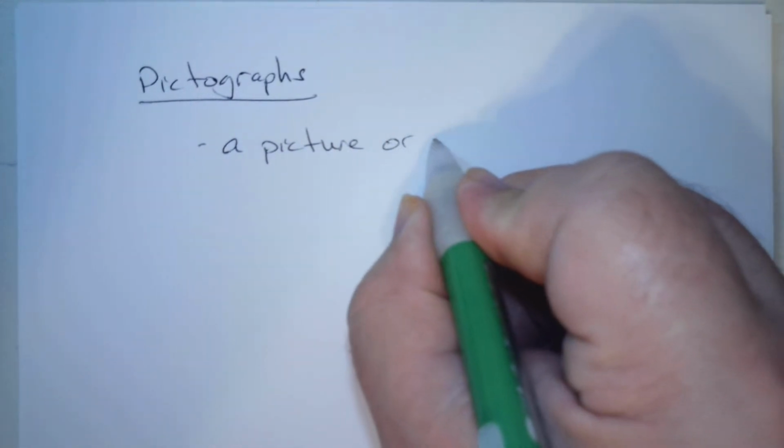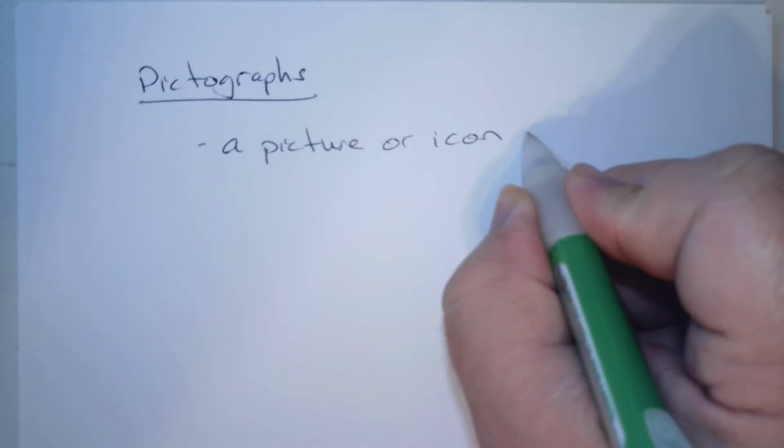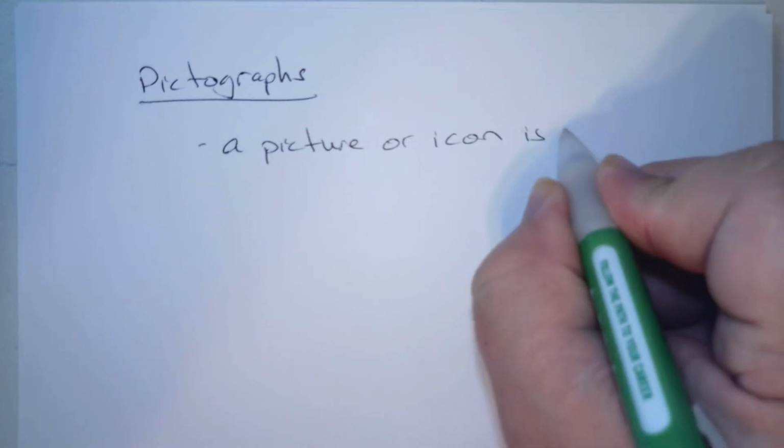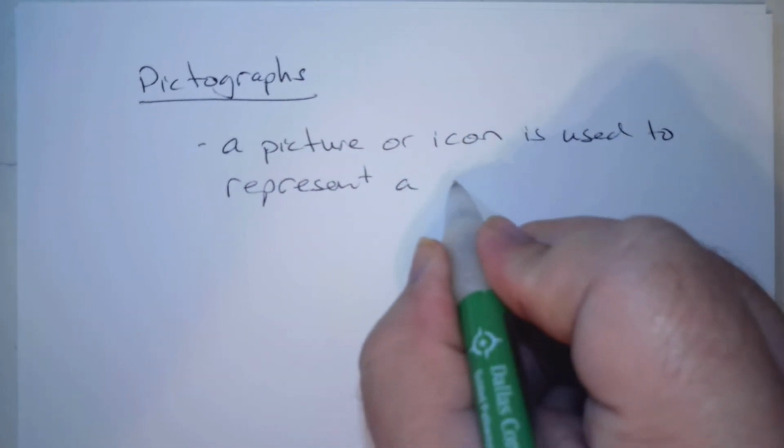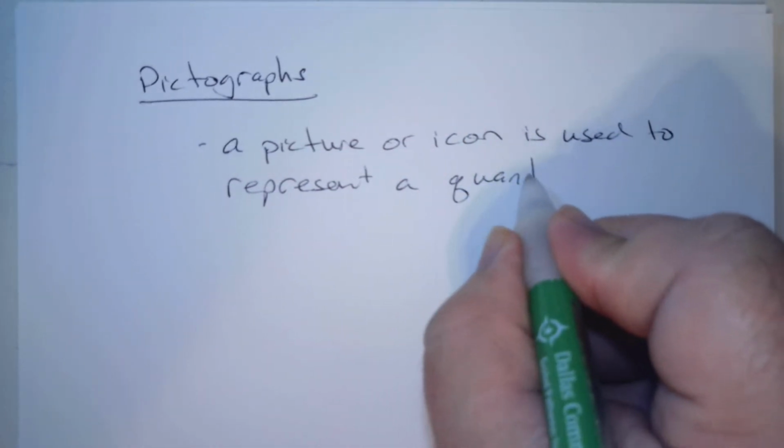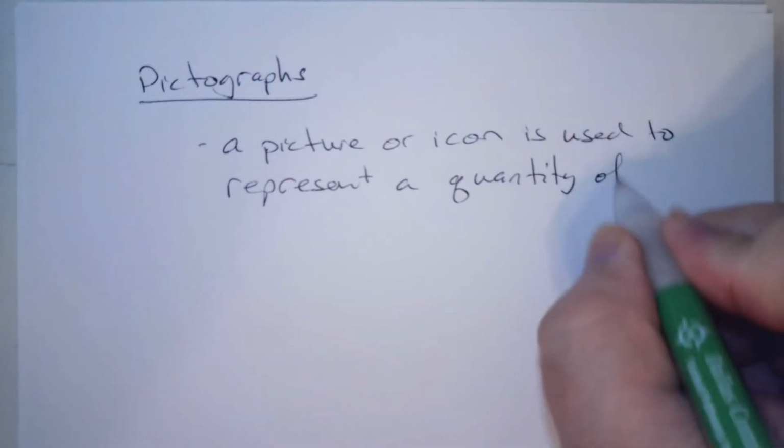Let's look at the first type. Pictographs. A pictograph uses a picture or icon to represent a quantity of items.